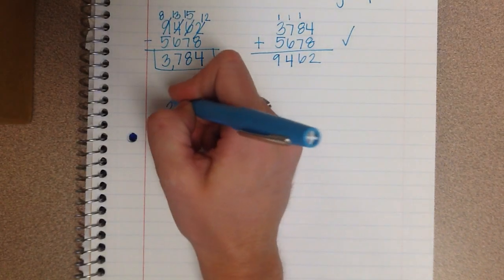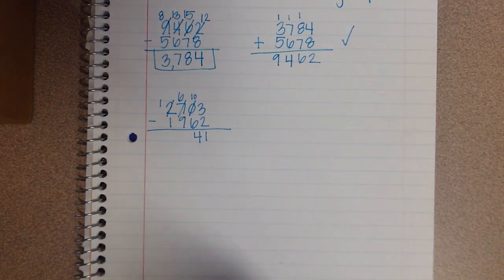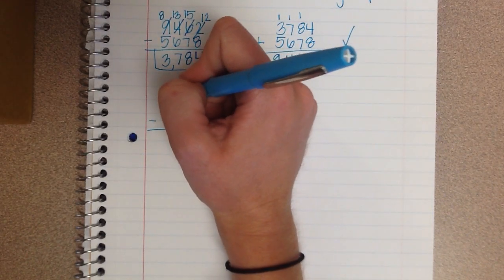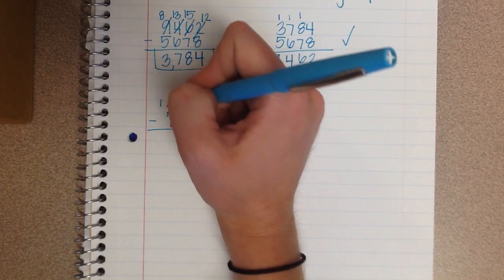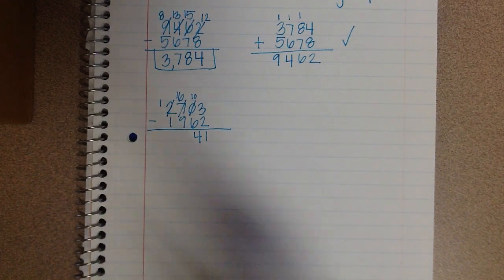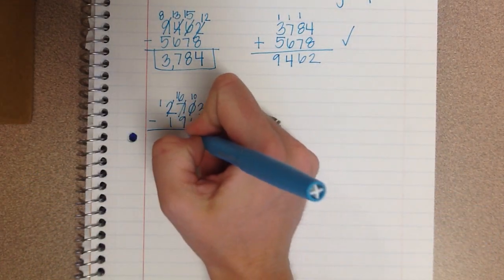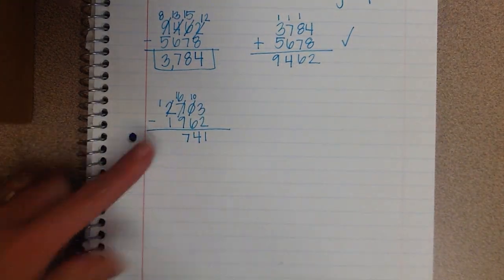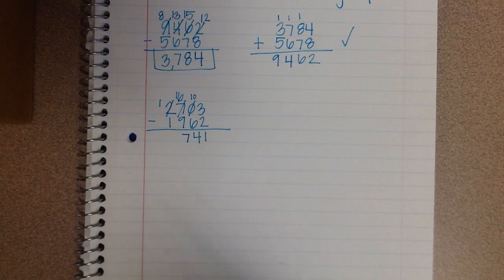9 from 6. Oh, I can't do that again either. Okay, so I'm going to have to break my 1,000 up, because I broke 1,000 up, I now have 10 hundreds plus the 6 I already had. So now I need to do 9 from 16, and that is 7, and 1 minus 1 equals 0. You can put the 0 there if you want, but you don't have to.